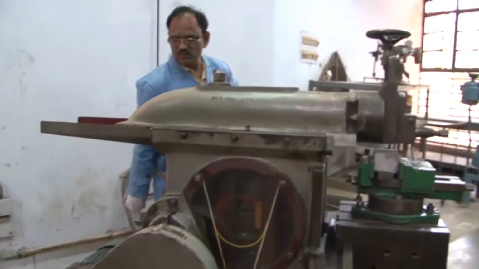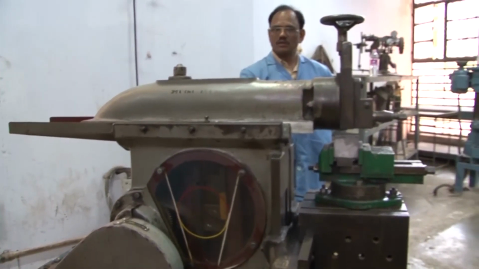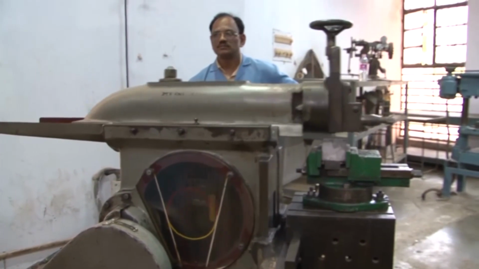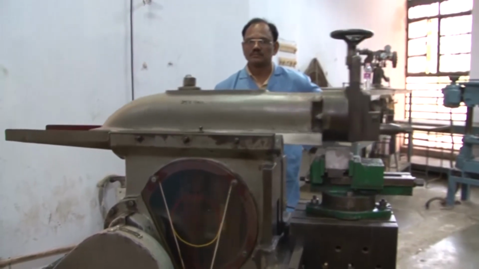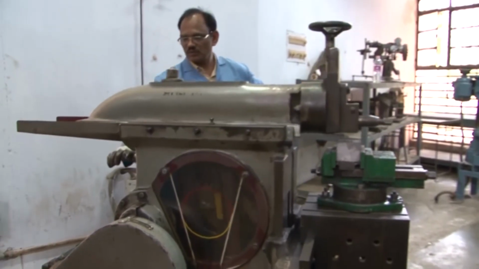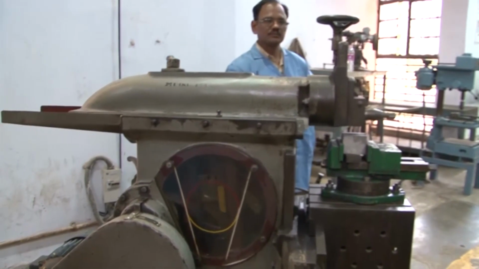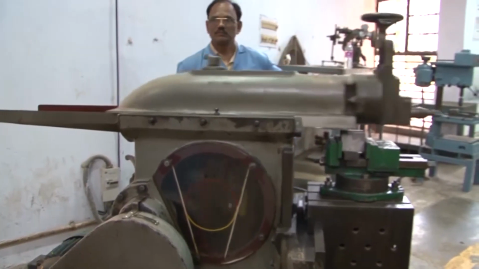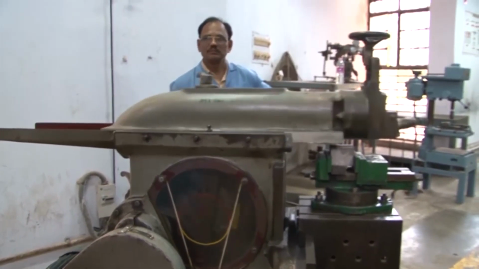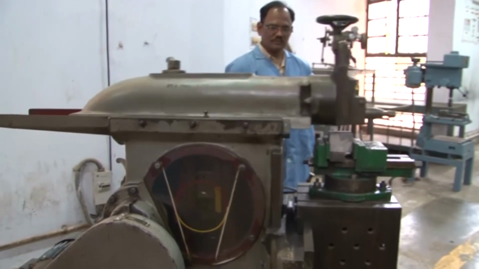So, now you can see that the stroke speed has been reduced to 48, and if you switch on, the speed is reduced. Stop, and then we will be changing to 108. Okay. Now you can see that it is a faster stroke speed, and this is at 108 strokes per minute. That is the maximum one.